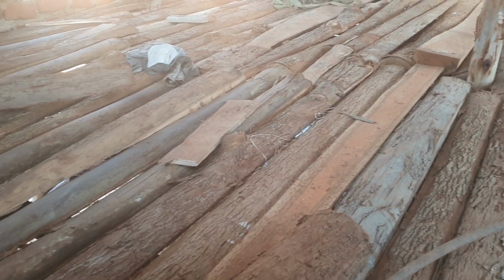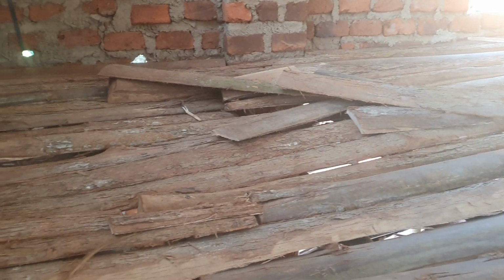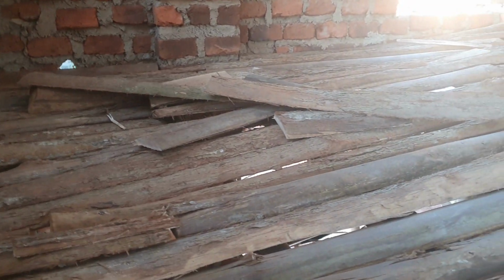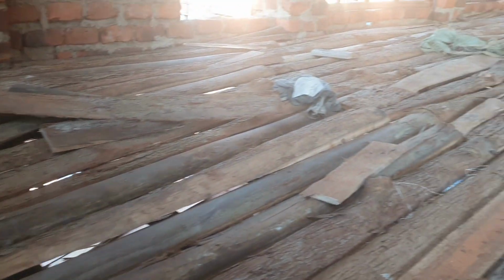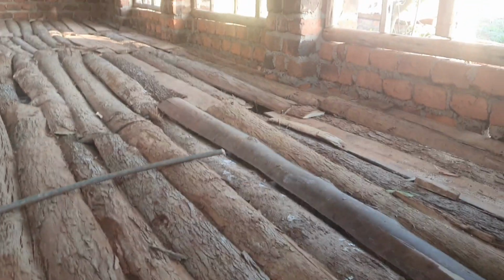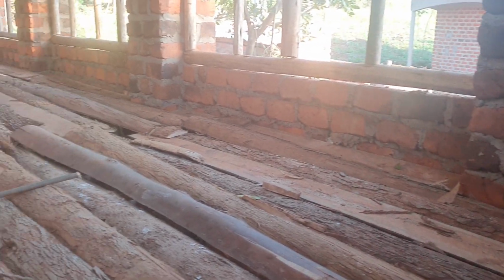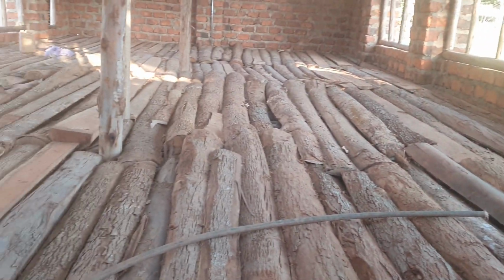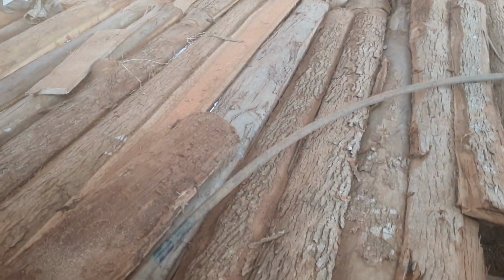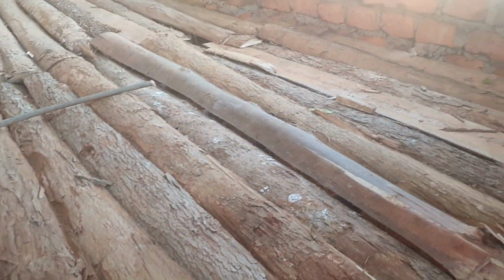You can see the space in between. That is why most of the people use timber, but this is the only trick. Just use the leftover sheets that they cut off, those small sheets, and cover the space in between the wood cuttings. It will be fine.